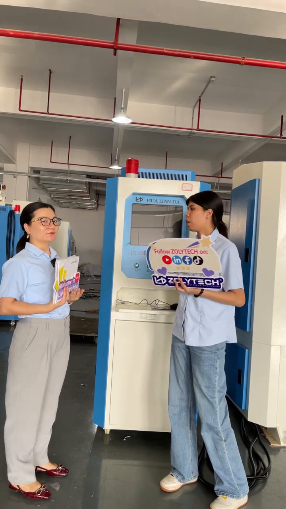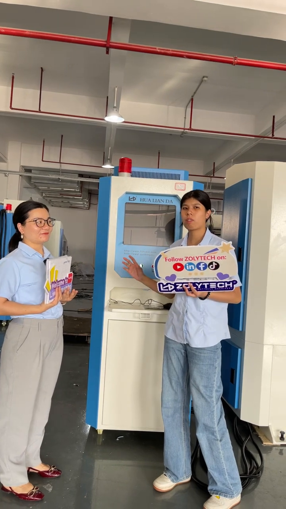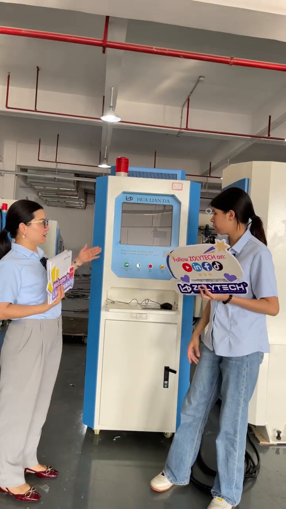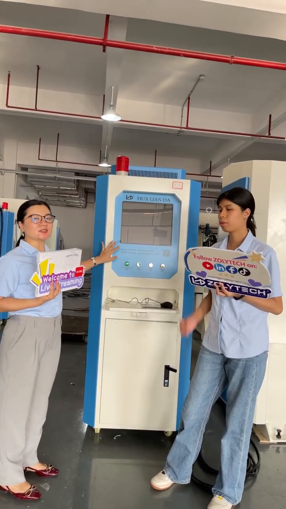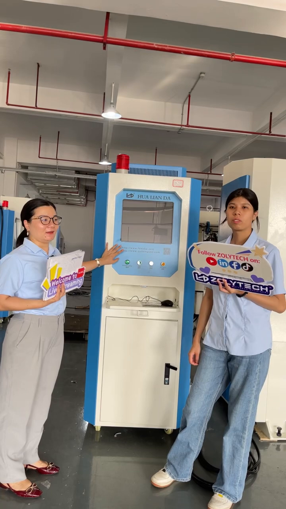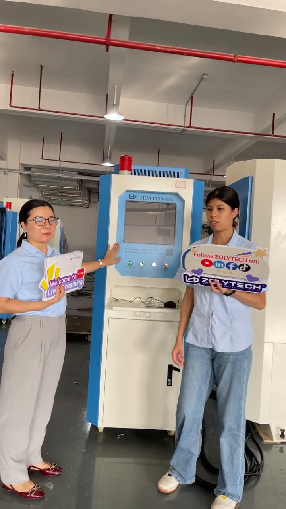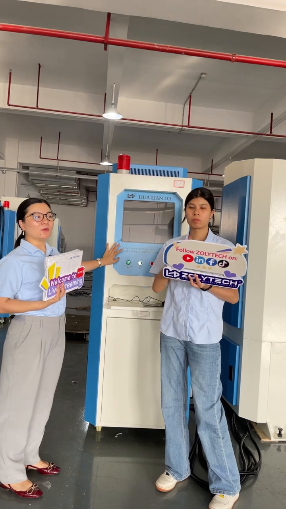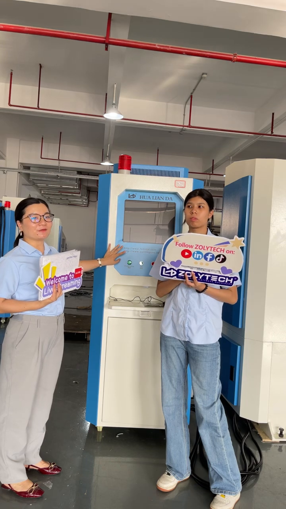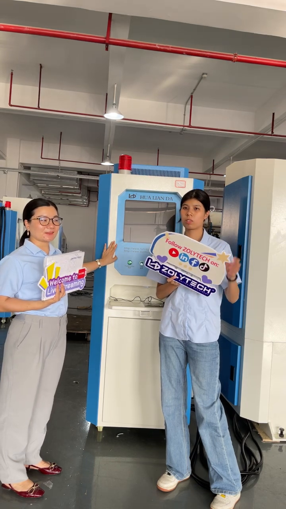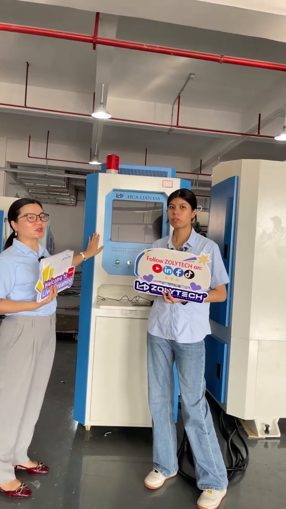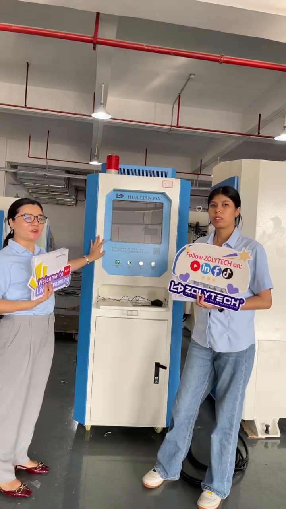We use a Windows system, so it is easy to control, like a common computer. It is not difficult for operators, because in China most of the operators are female workers, and they can all handle these machines very well. It's quite easy.